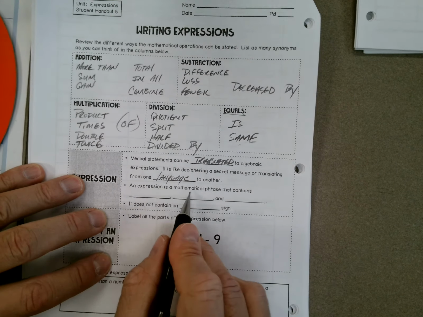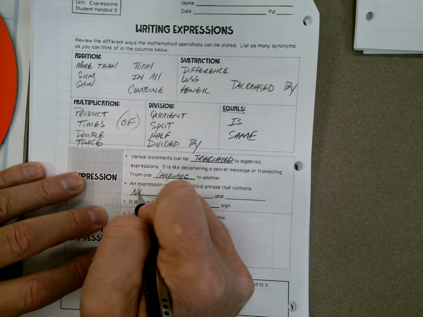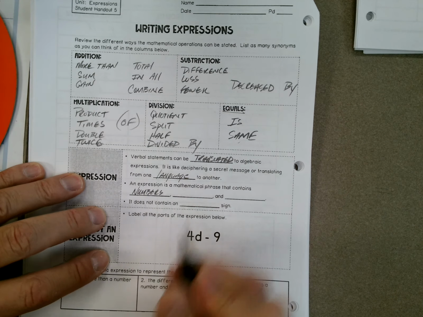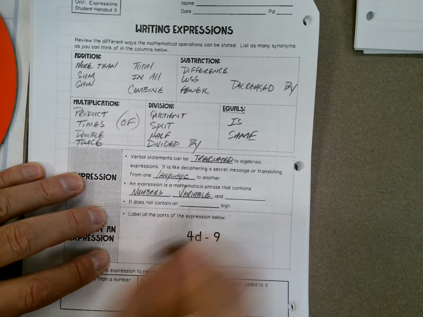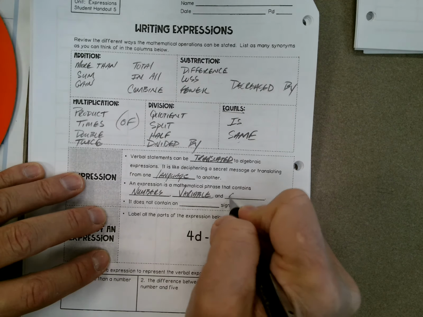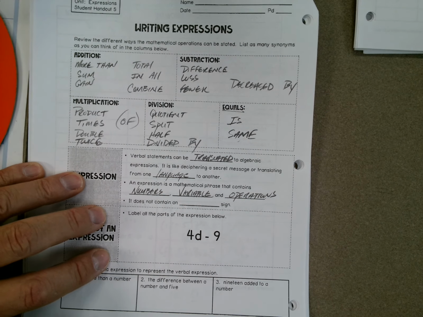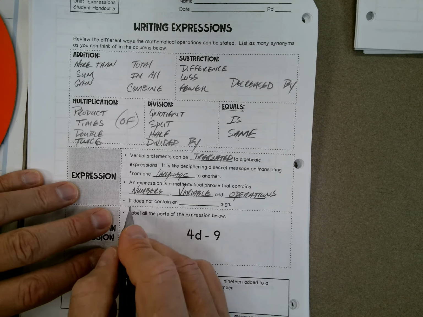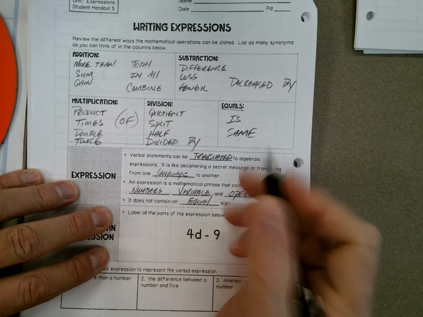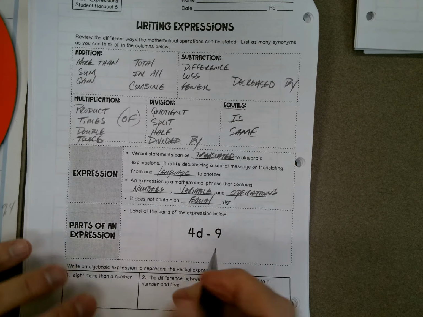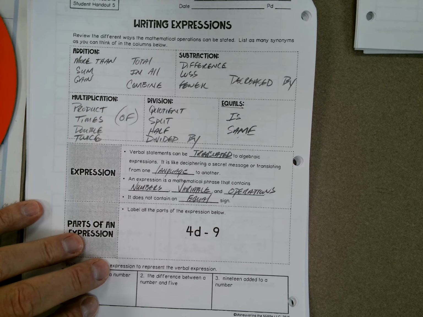So, an expression is a mathematical phrase that contains numbers, variables, and operations. I hope I don't run out of time here. It does not contain an equal sign. An expression, we can't solve for it unless they give us a value. So look at this expression here, 4d minus 9. We're going to identify some of these things.